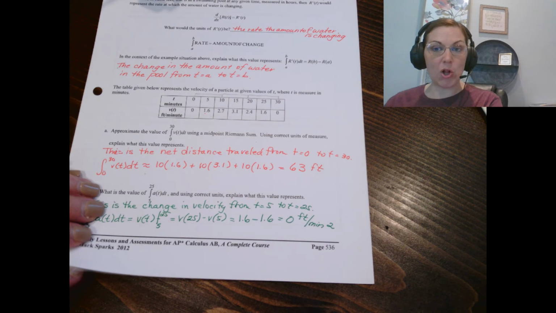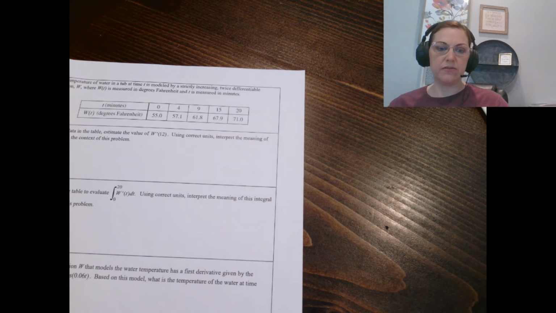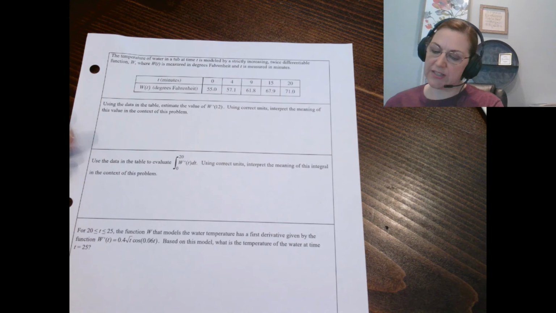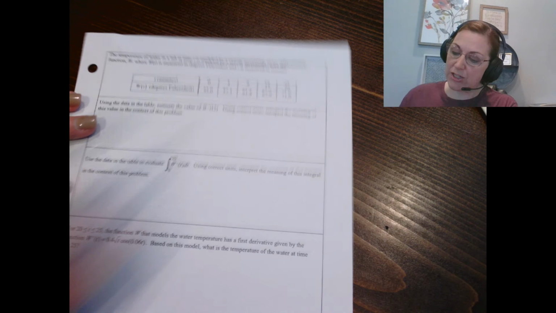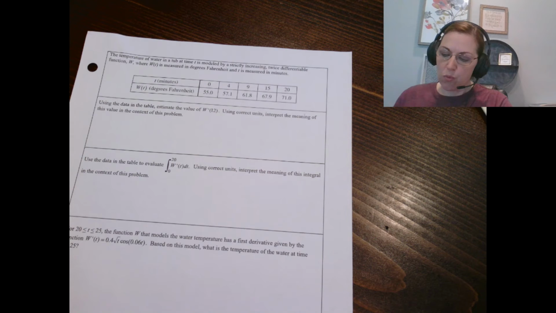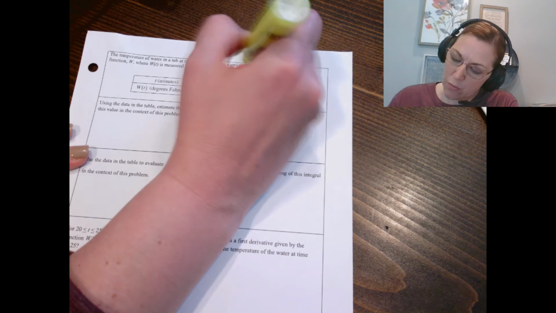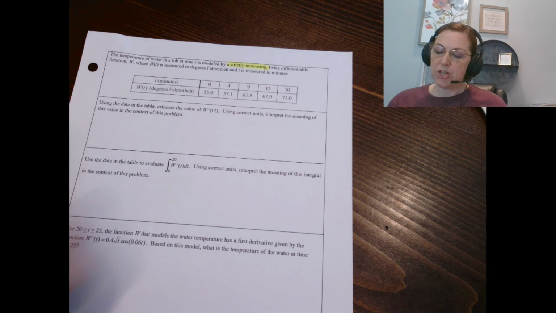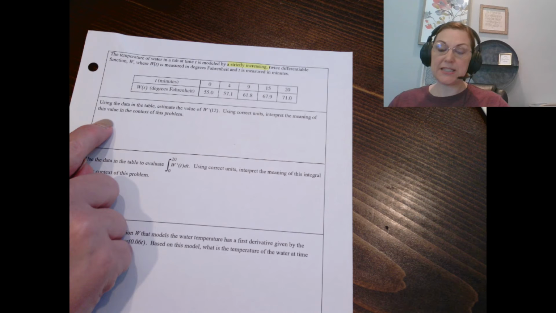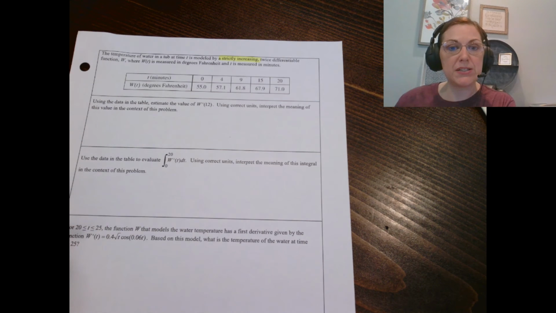Okay, so remember, it's all about interpreting what we are finding. So let's take a look at this scenario. The temperature of water in a tub is modeled by a strictly increasing, twice differentiable function W, where W is measured in degrees Fahrenheit, and you have a table. So using the data in the table, estimate W prime and interpret its meaning.